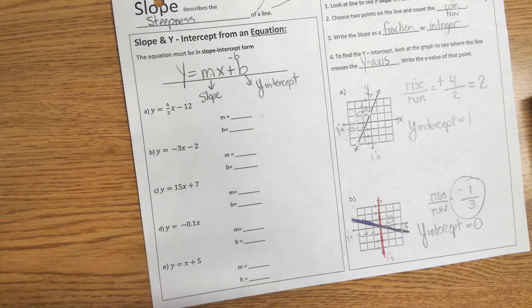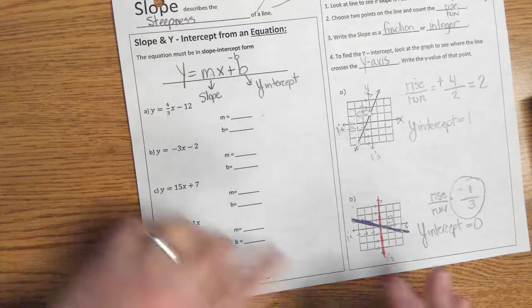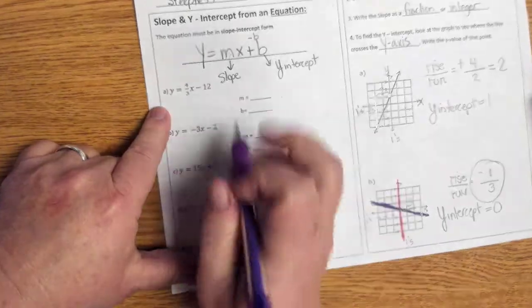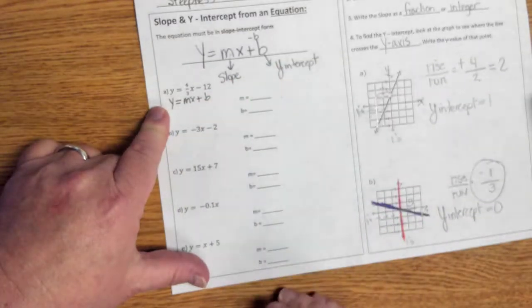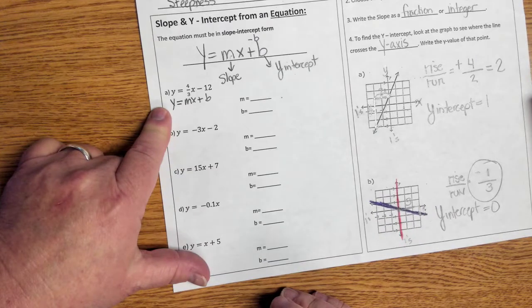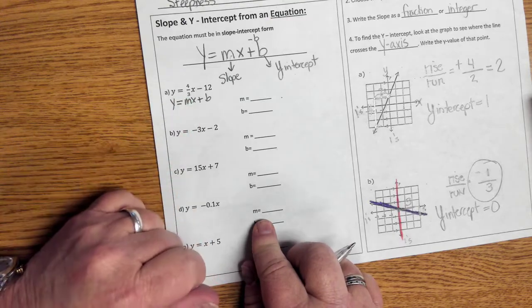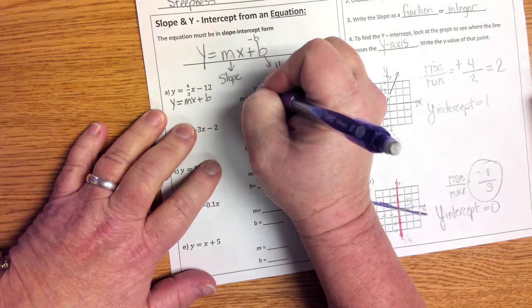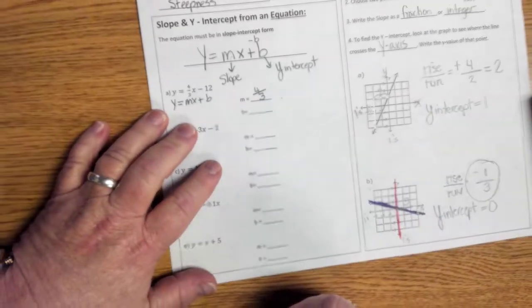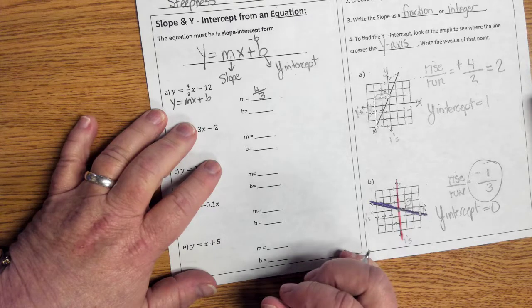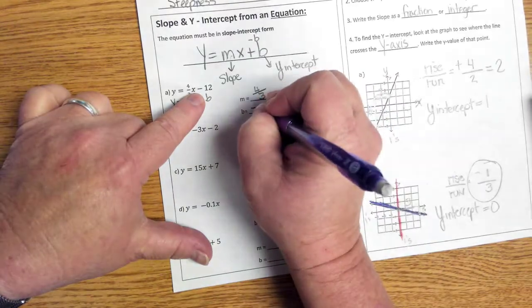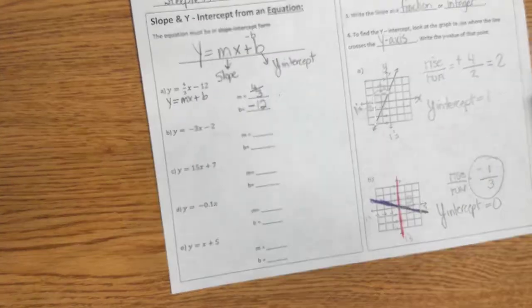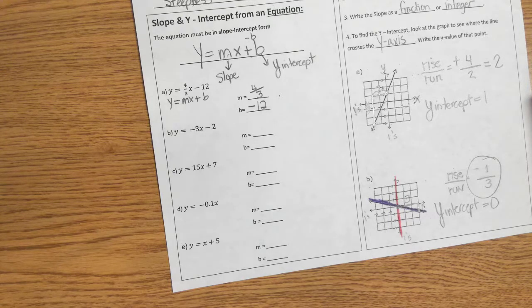This should be the easiest part of this whole thing. So when I show this, I've got y equals mx plus b. What's my slope? Well, what is in my m spot? So 4/3 is my slope. It's that easy. What's my b? Well, negative. You always take the sign that's in front of it. So negative 12 is where your y-intercept is. Pretty simple. It should be.